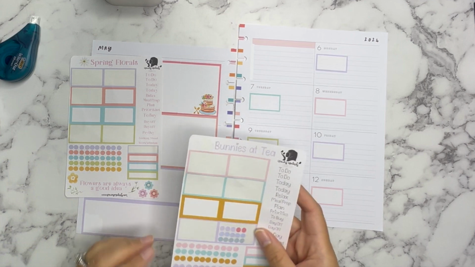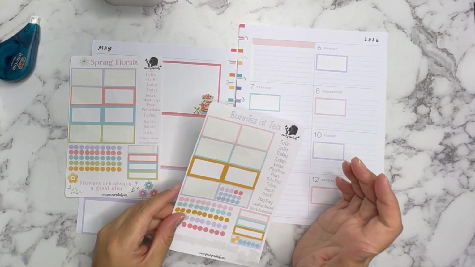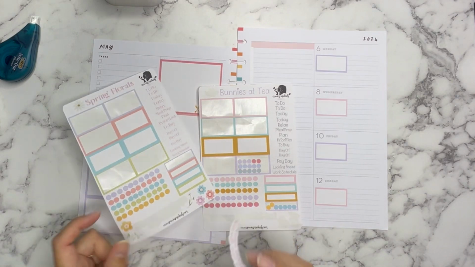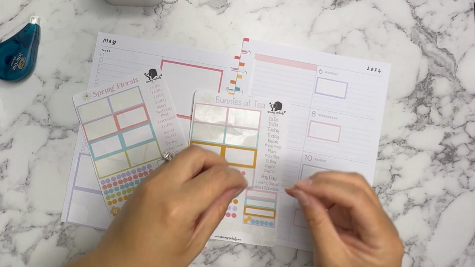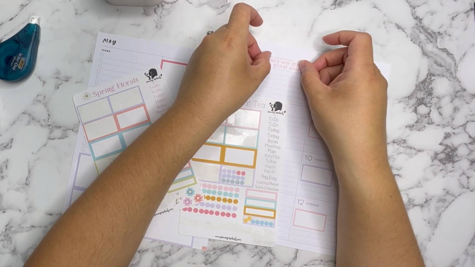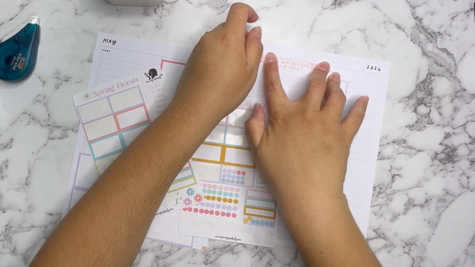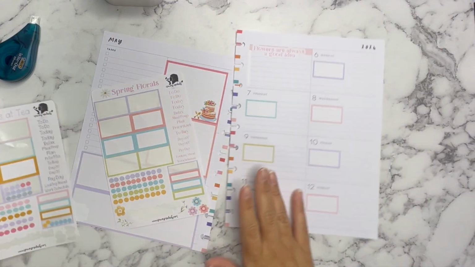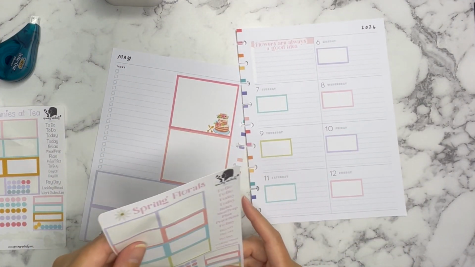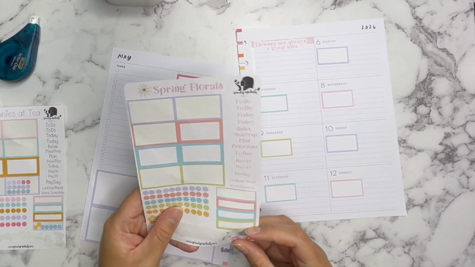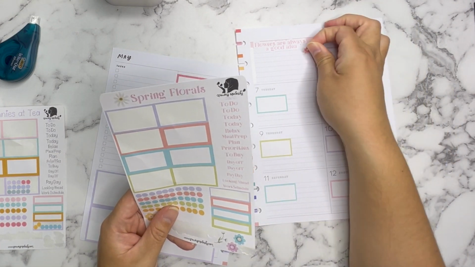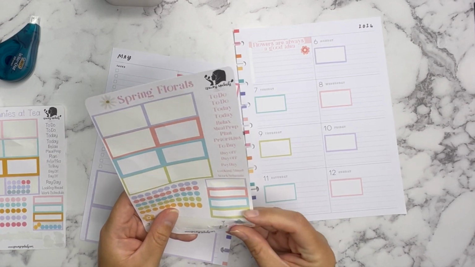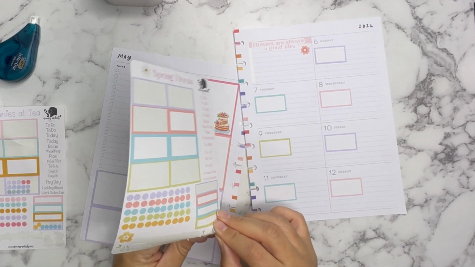All right, so we still have, let's see, 1, 2, 3, 4, 5. We do have this quote, so let's do that. Flowers are always a good idea. Perfect. Oh, and then there are some decorative stickers here. I know I said I wasn't going to use decorative stickers, but they're here. I think that's a sign that I need to use them. Okay.